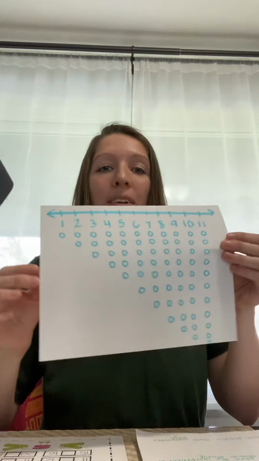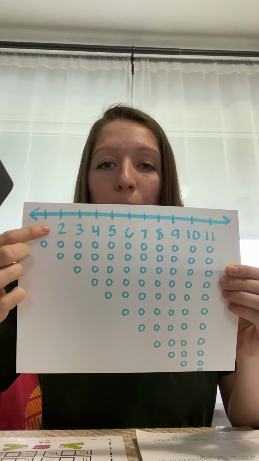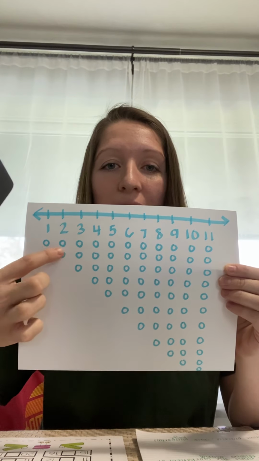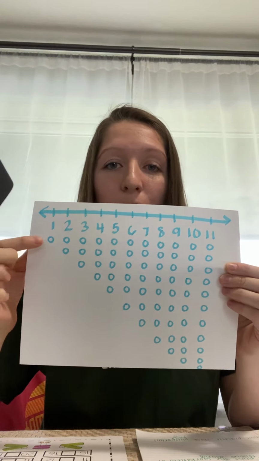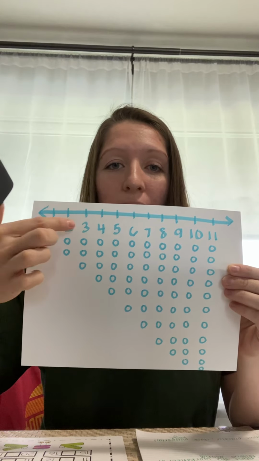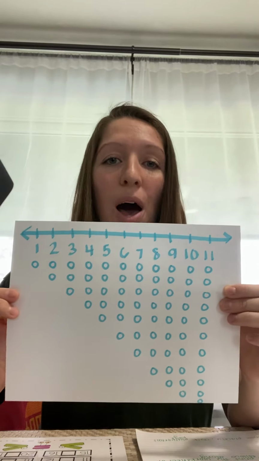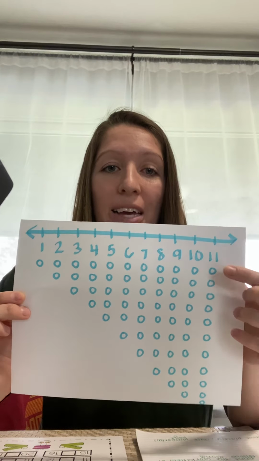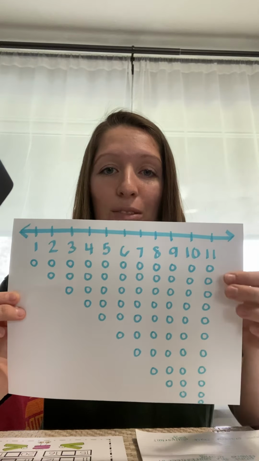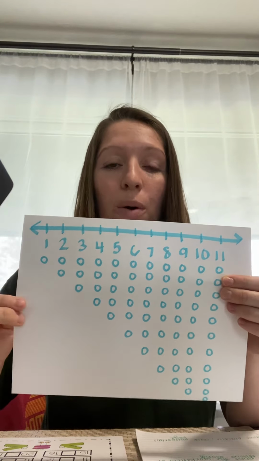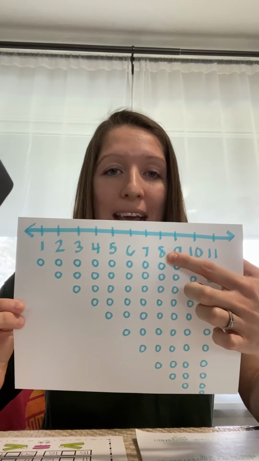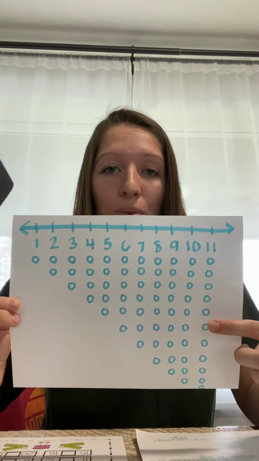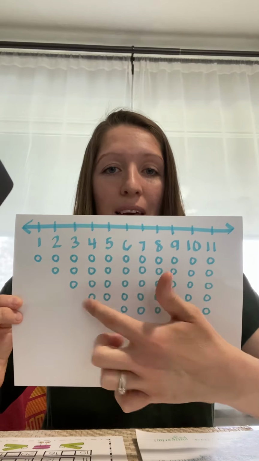Before we can get started, we have to understand how numbers work. I drew a number line, and as our numbers get bigger, you can see that they're increasing in value with the dots. As we go down the number line, or up the 100s chart, we know that our numbers are getting bigger. Like 10 is bigger than 3. Or 8 is bigger or greater than 3.